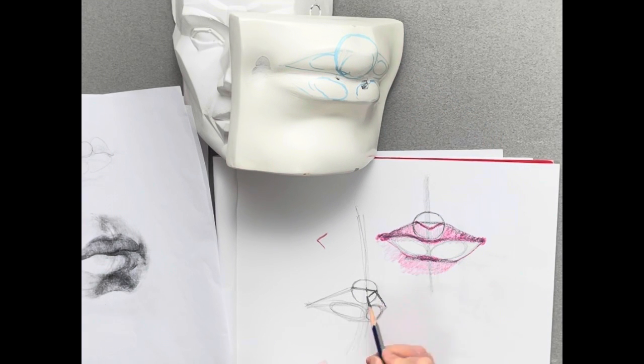It's going to be right here. Again, this line is shorter, and this line is longer. And this goes down here, and there's a little bit of a dimple, right? This is going to go in and then come out.